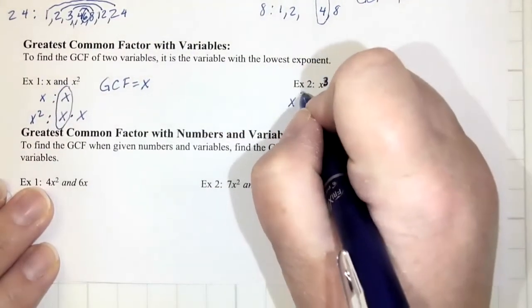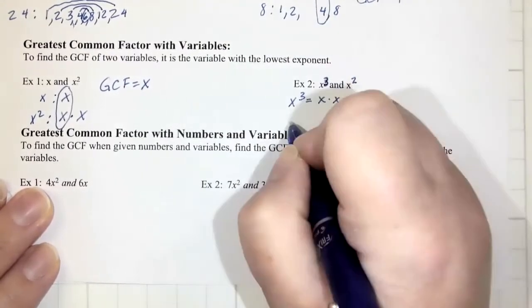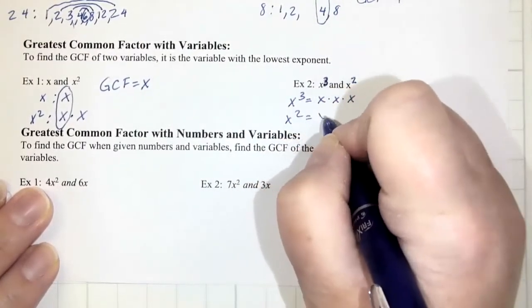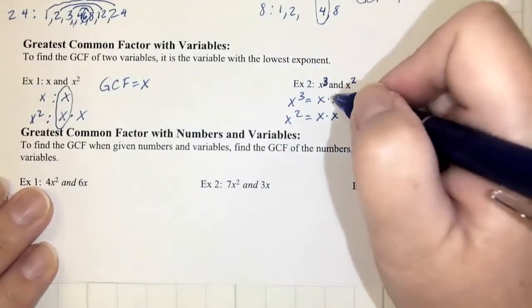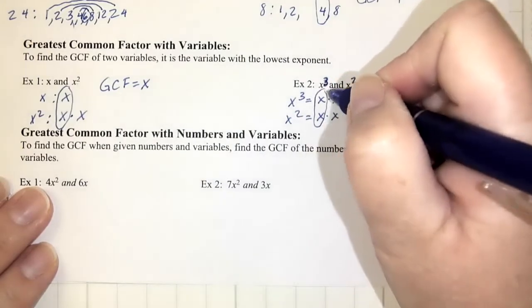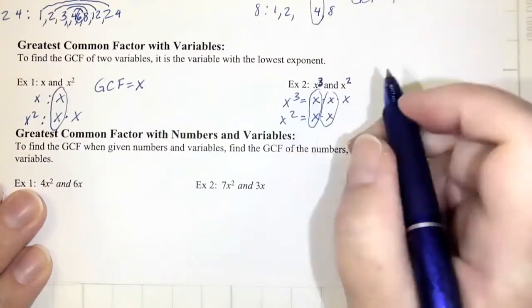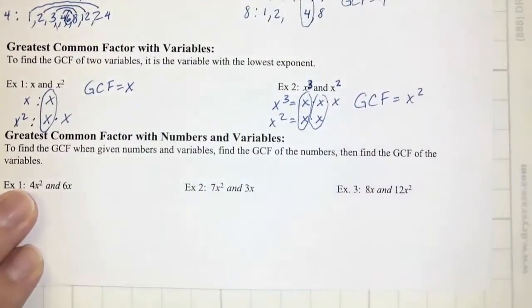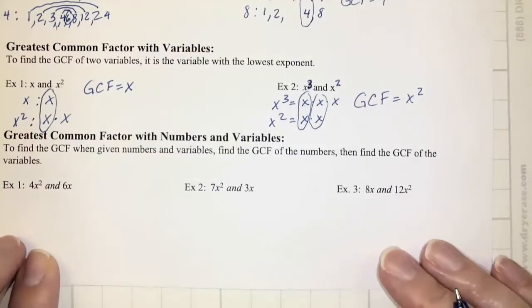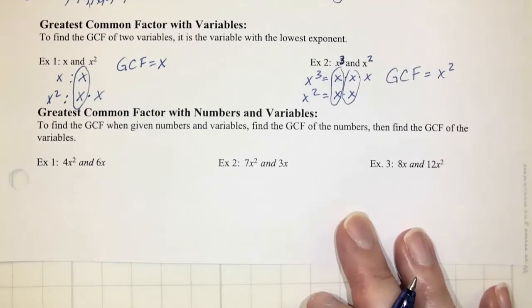So x cubed, the factors are x times x times x, and then x squared. The factors are x times x. So what do they have in common? Well, they have an x in common and then another x in common. So here, the greatest common factor, x times x, is x squared.